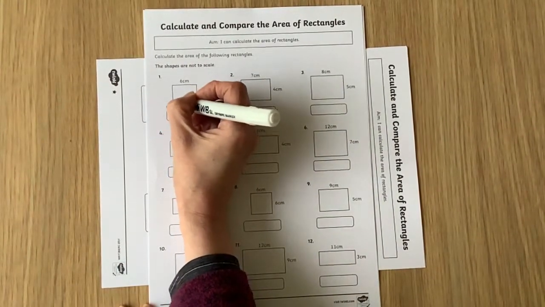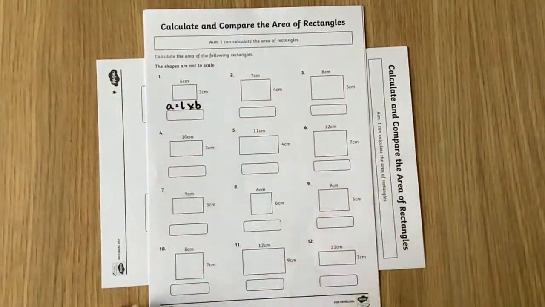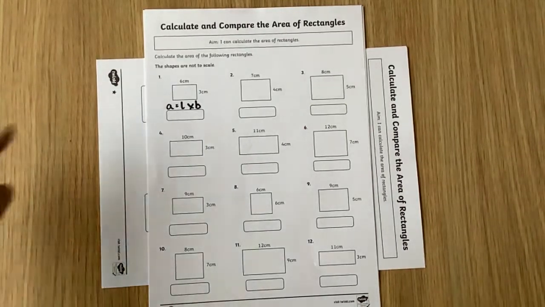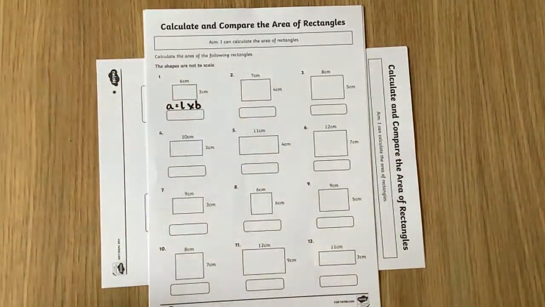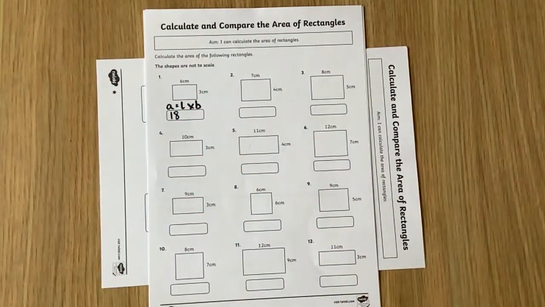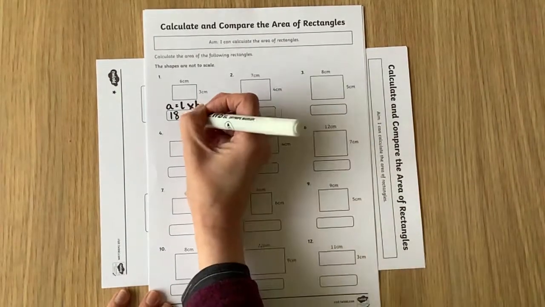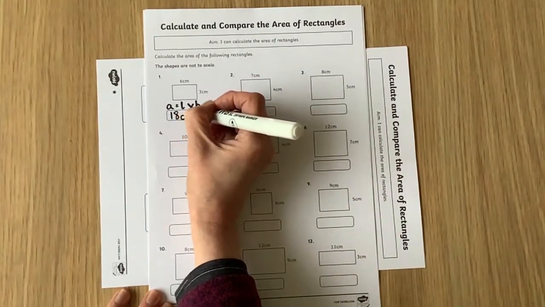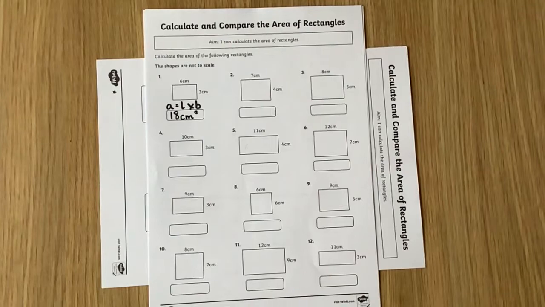If area equals length times breadth, then you're doing 6 times 3. What is 6 times 3? Yep, it's 18. But what do you need to put after your answer, P6? You must include that centimetres squared.